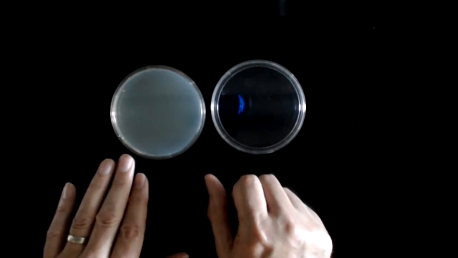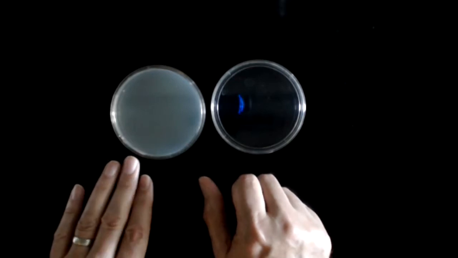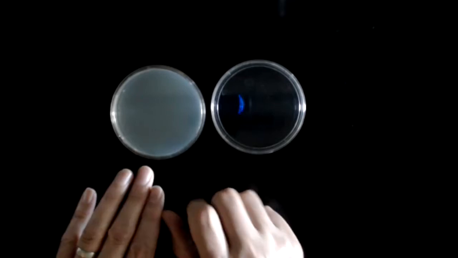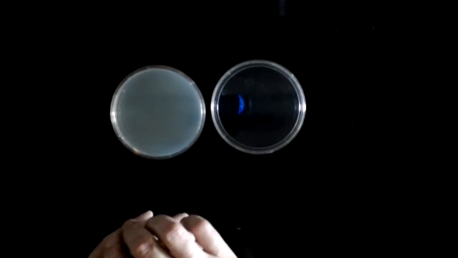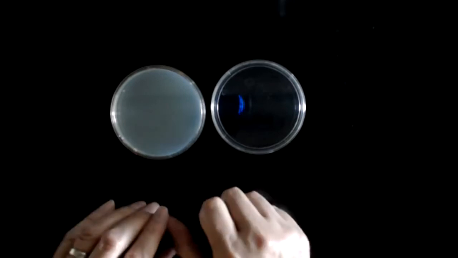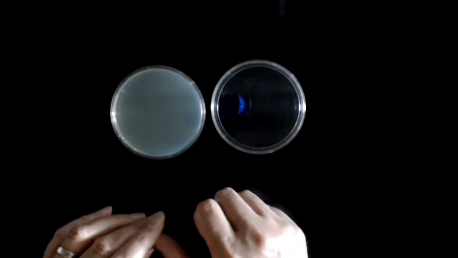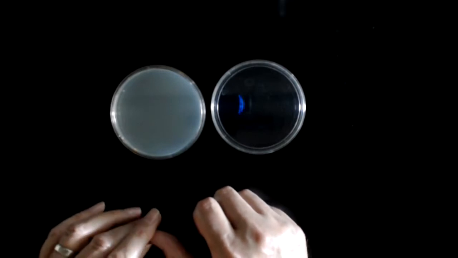The word ubiquity is a noun and it refers to a particular state of being. It's the state of being that is present everywhere. So when we say that something is ubiquitous, we mean that it is found everywhere. And it is certainly true that microorganisms are really found almost everywhere.